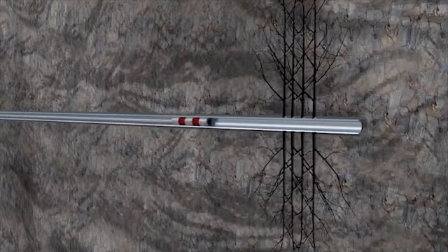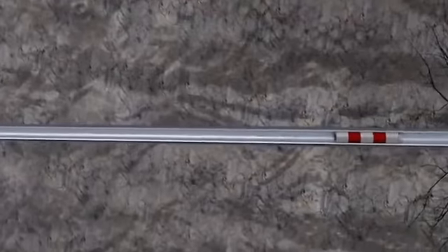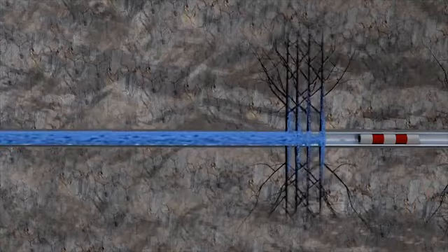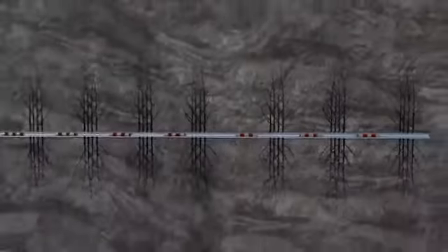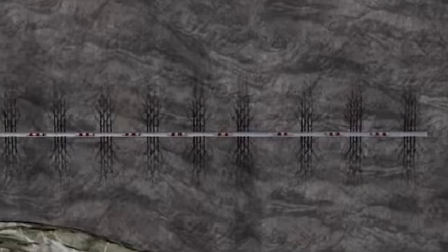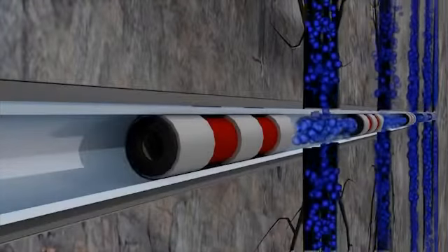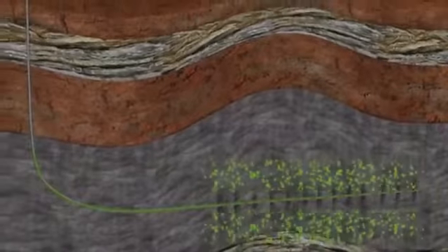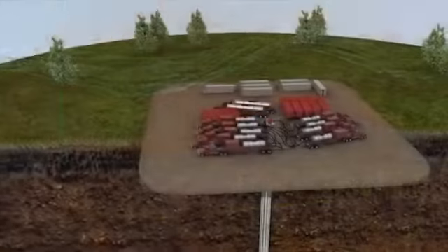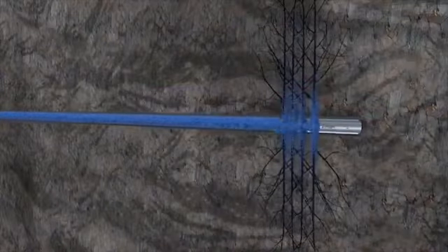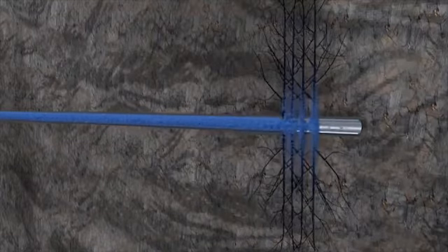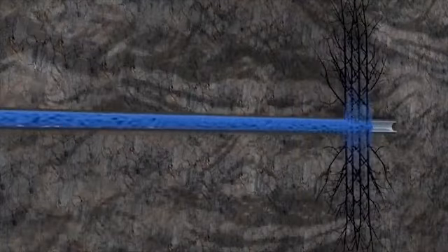This initial stimulation segment is then isolated with a specially designed plug, and the perforating guns are used to perforate the next stage. This stage is then hydraulically fractured in the same manner. This process is repeated along the entire horizontal section of the well, which can extend several miles. Once the stimulation is complete, the isolation plugs are drilled out and production begins. Initially water and then natural gas or oil flows into the horizontal casing and up the wellbore. In the course of initial production of the well, approximately 15 to 50% of the fracturing fluid is recovered. This fluid is either recycled to be used on other fracturing operations or safely disposed of according to government regulations.